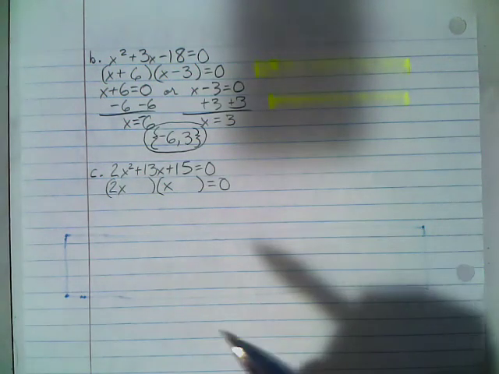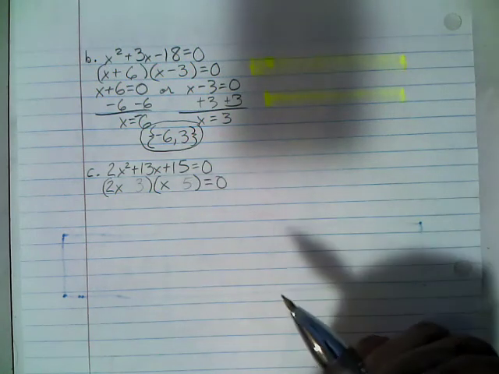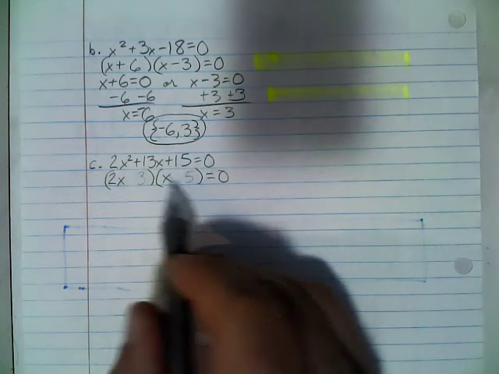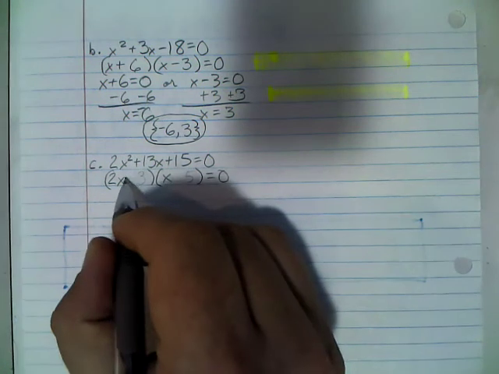So what if I choose 3 and 5? So what if I put a 3 here and a 5 there? Well, then if I FOIL, 2 times 5 would be 10. 1 times 3 would be 3, and 10 and 3 makes 13. We have a winner.